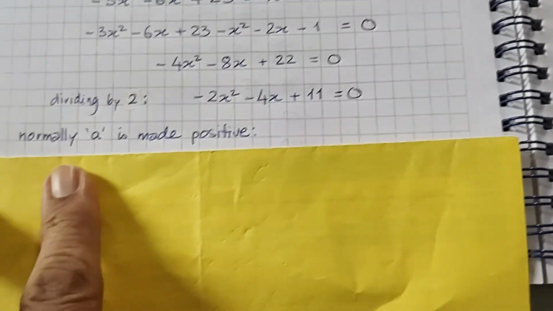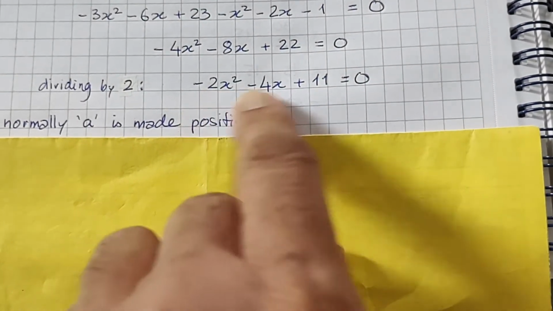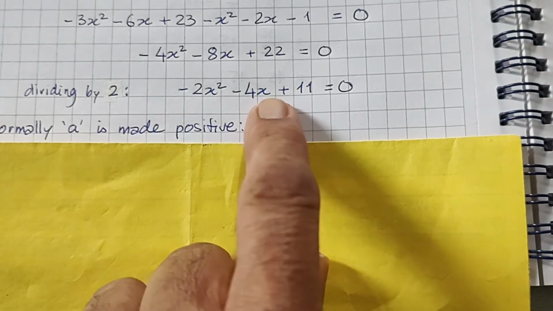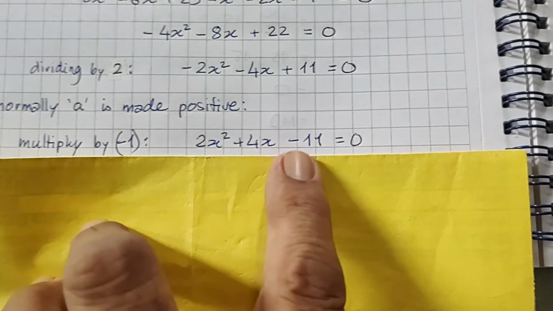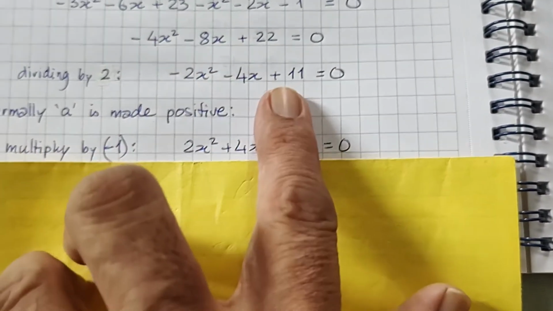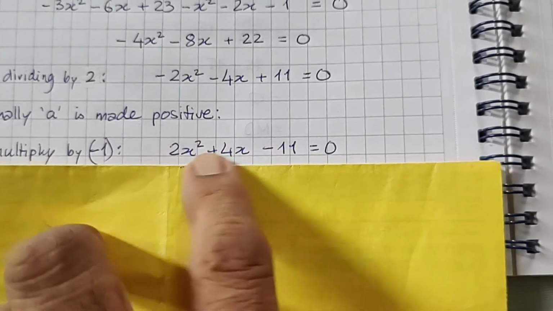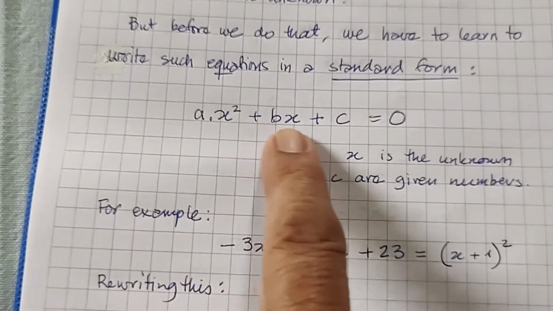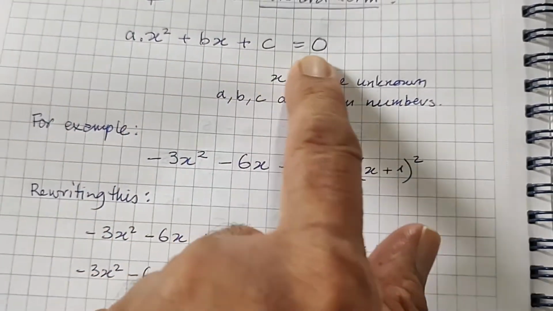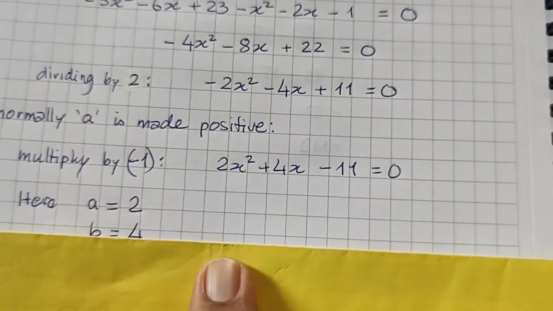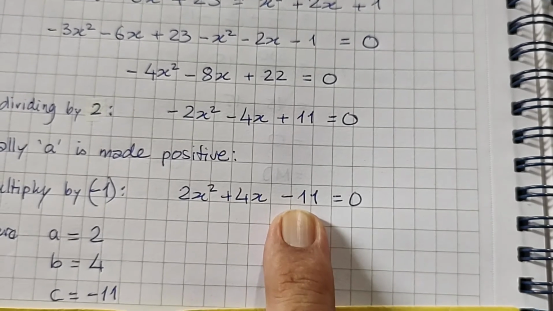So normally a is made positive. This minus 2 should become plus 2. So to do that, we multiply the entire thing by minus 1, left side as well as right side. So we will get 2x carré plus 4x moins 11. This, all the signs change, that's all that happens, is equal to 0. 0 into minus 1 is still 0. So this is our final equation in this form. Even though we started with a long thing like this, we finally got it down to this form, where here a is equal to 2, b is equal to 4 and c is equal to minus 11.